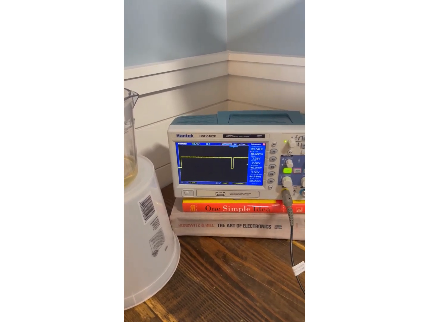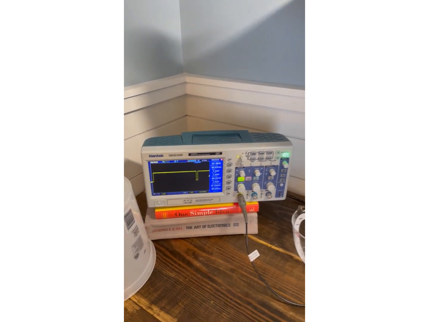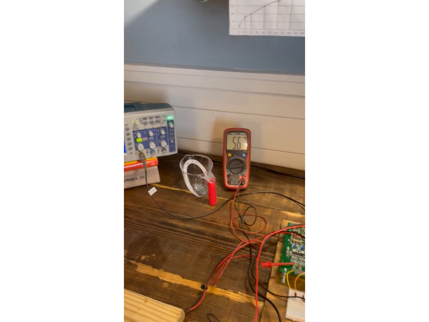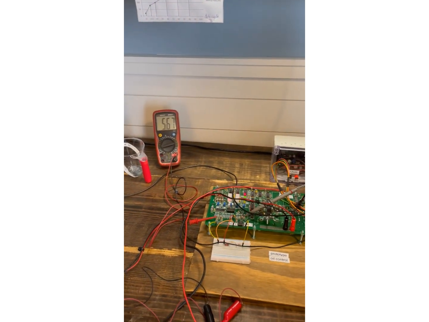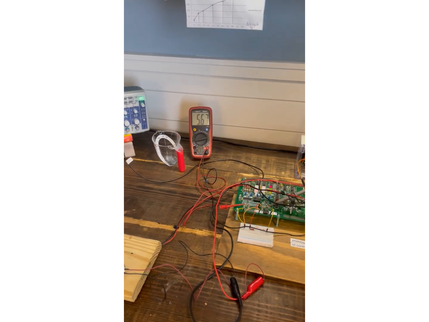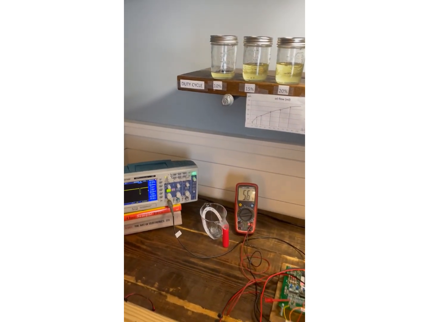The oil control algorithm will translate the engine's requested load requirement from the injector pulse width and create the correct duty cycle value to the solenoid valve. Take note of the oil samples up there.